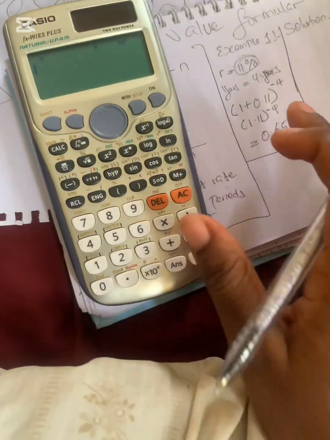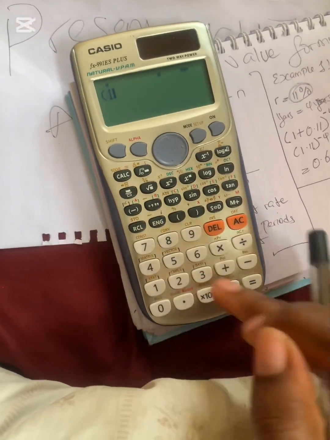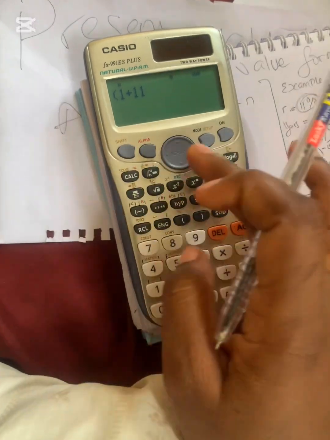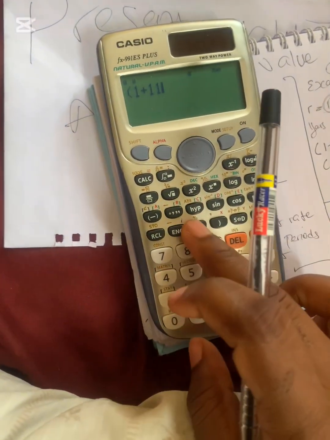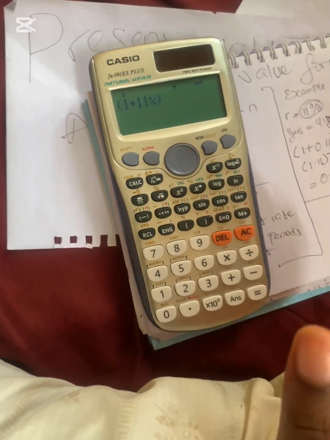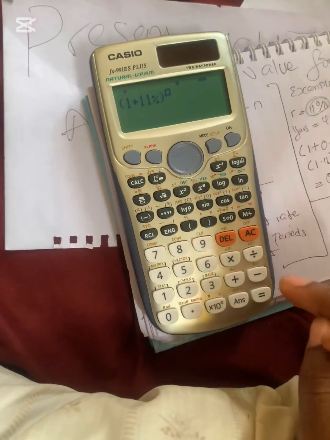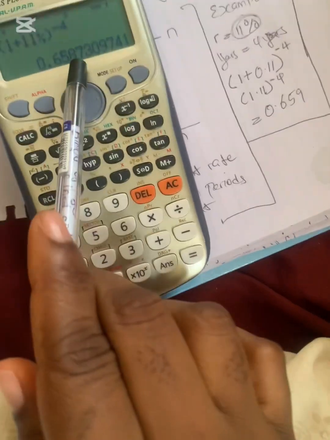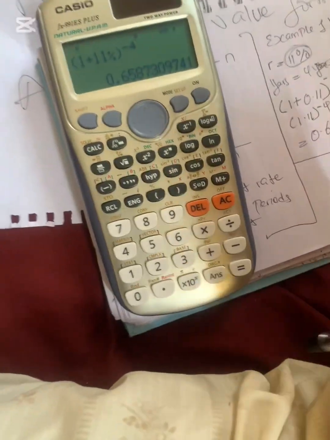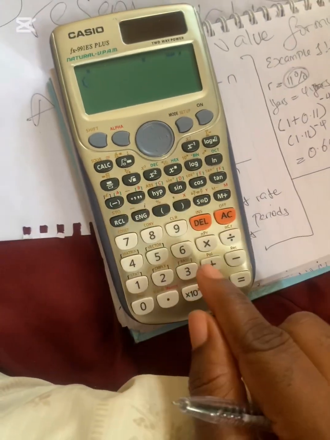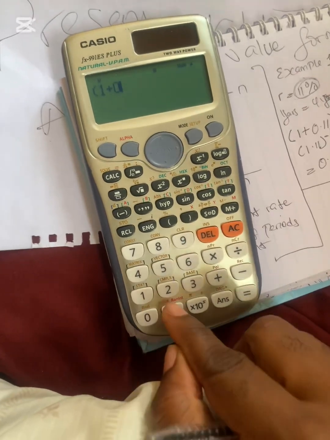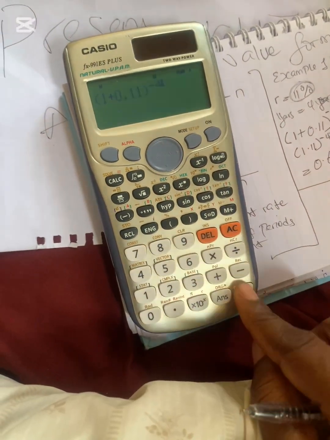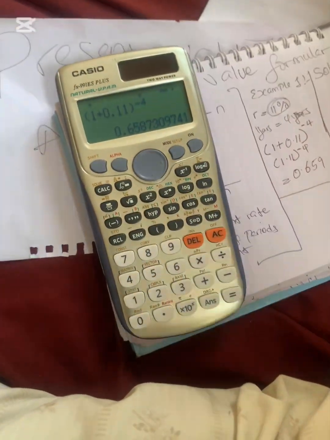So the first way is this same way. You open your bracket, you press 1 plus. When they say 11%, you can also do it directly: 11, shift, then you press the percent key, then you close your bracket, then you put raised to power minus 4. It will bring the answer out for you. You can see that it is the same thing that we got. Or you can also do it as open bracket 1 plus 0.11 close bracket raised to power minus 4. You still get the same answer.